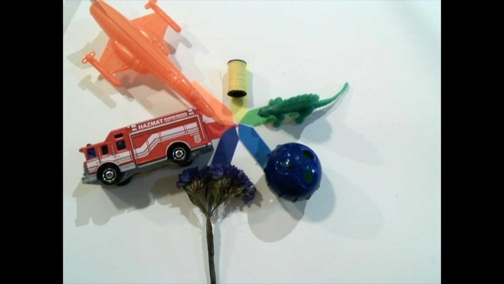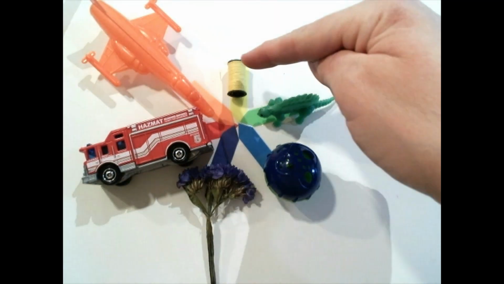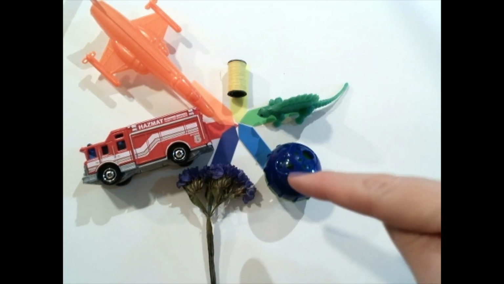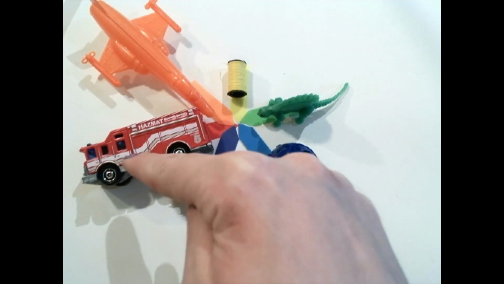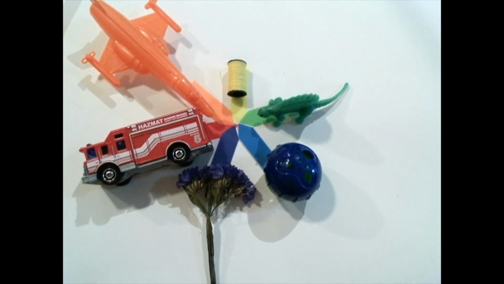So I did it with the paper tabs, I did it with the crayons, I did it with the markers, and now I've done it with found objects in my house. But the one thing that was the same every single time is that I put my colors in the order of yellow, green, blue, purple, red, and orange. And my colors make a circle. That's why it's called a color wheel.